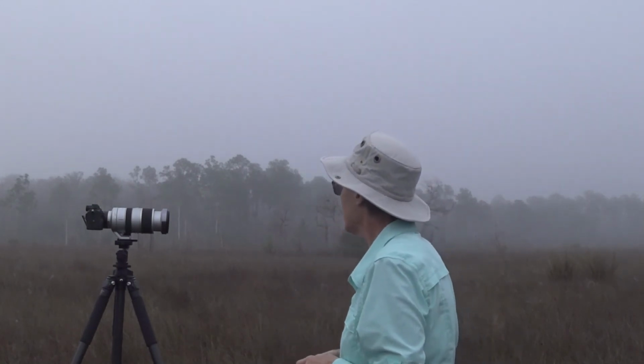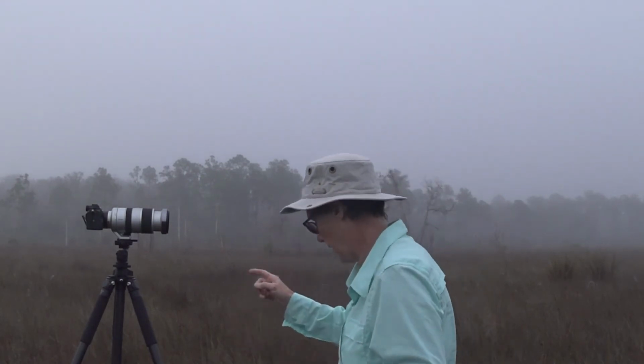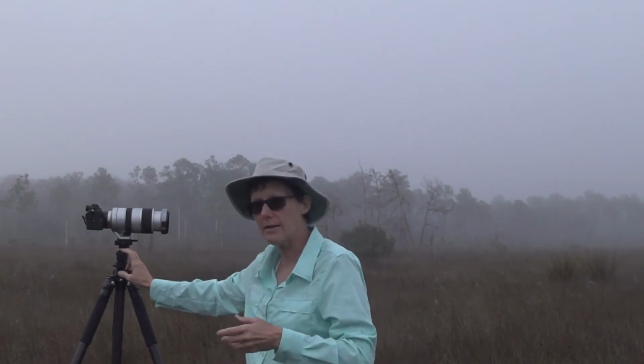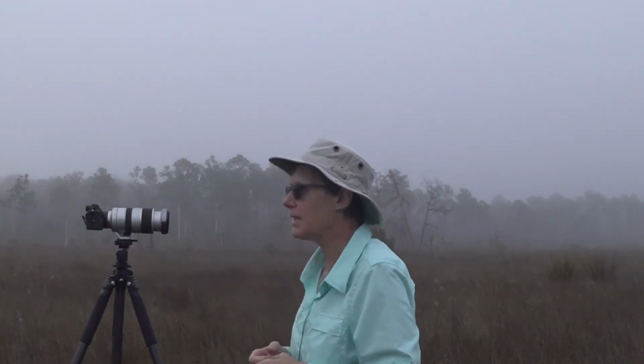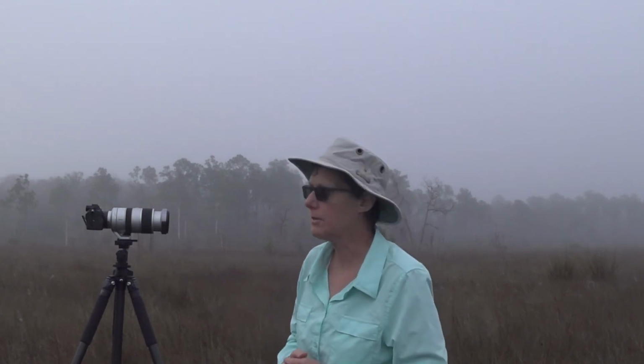And I mean, once you understand how to use it, and once you have a nice setup, like a gimbal head, you want to make sure it's nice and firm on that tripod. You can do all kinds of things with that telephoto lens.